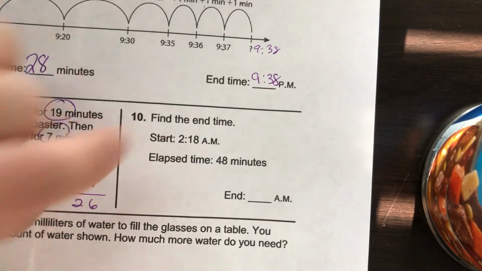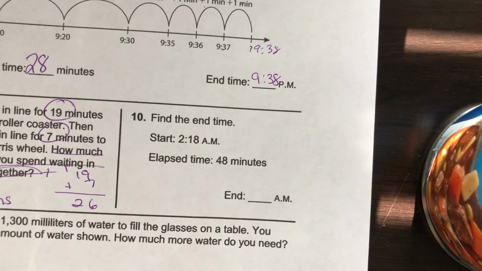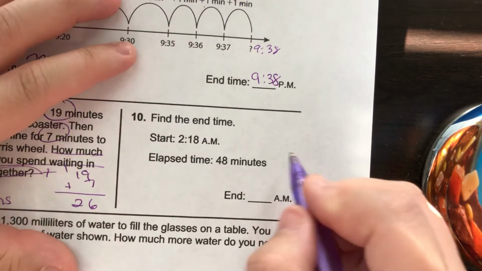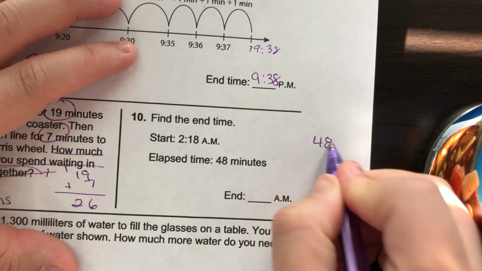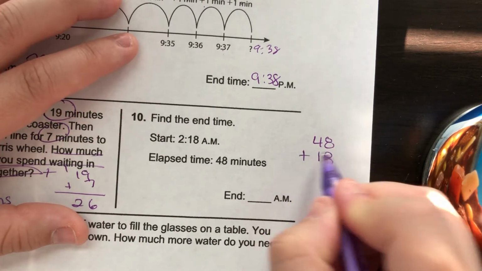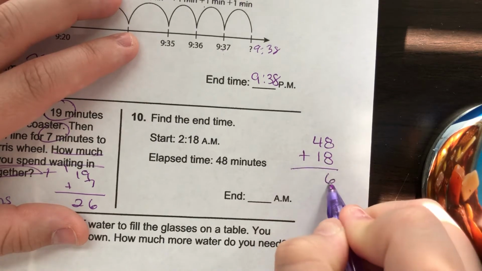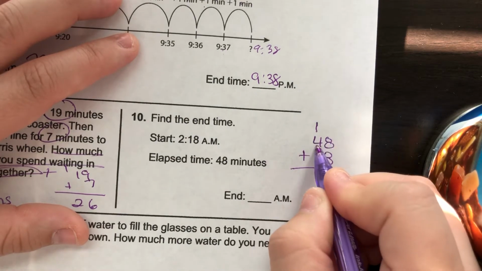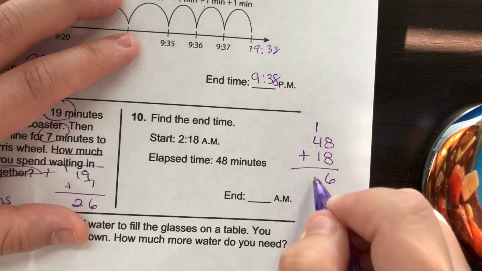So if you start at 2:18 and 48 minutes went by, when did this end? Well, let's add 48 minutes to 18, right? That's 8 plus 8. That's 16. Carry 1. 1 and 4 makes 5. 5 and 1 makes 6.